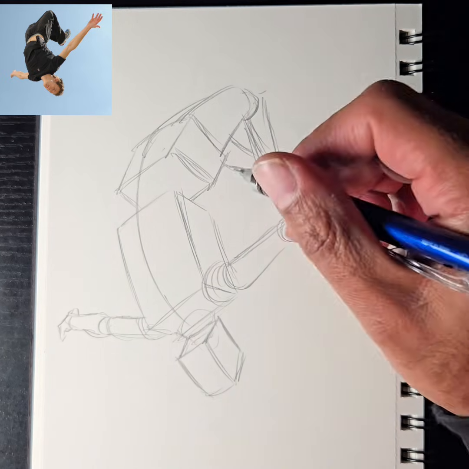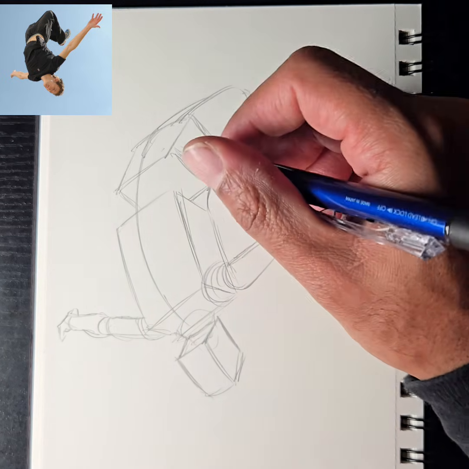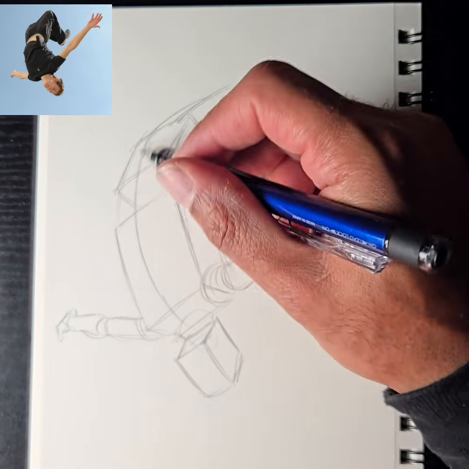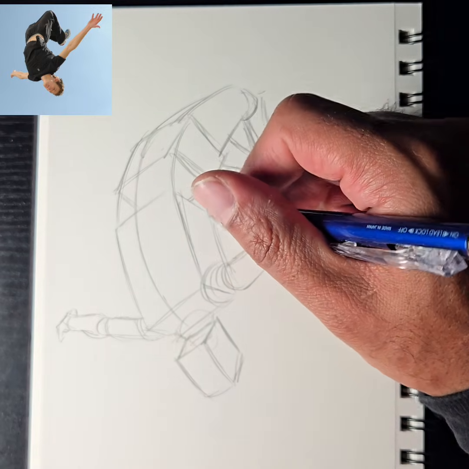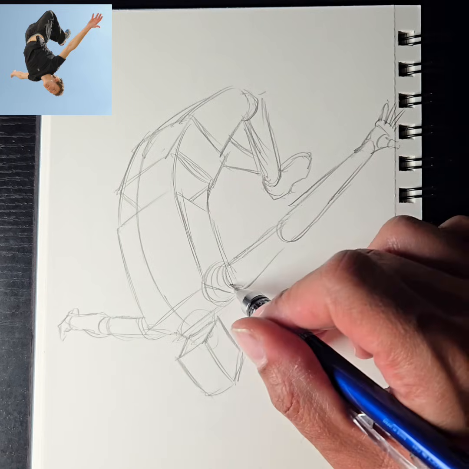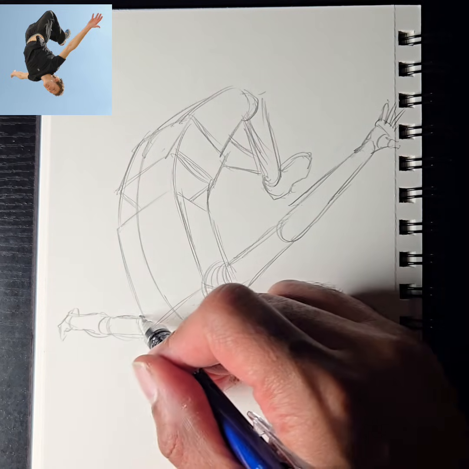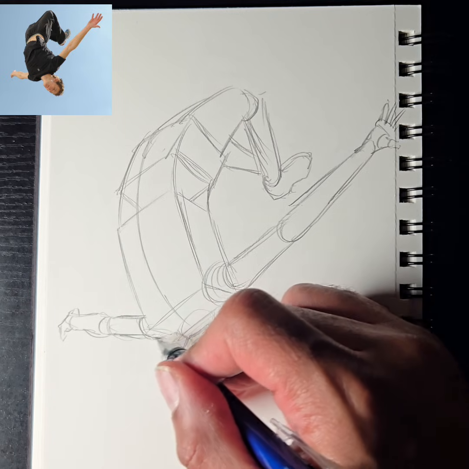And I might start working on some larger paper, just because sometimes the figure will go off the side. Typically I would normally work on larger paper, but I just like to use this sketch pad because I like the feel of the sheets.